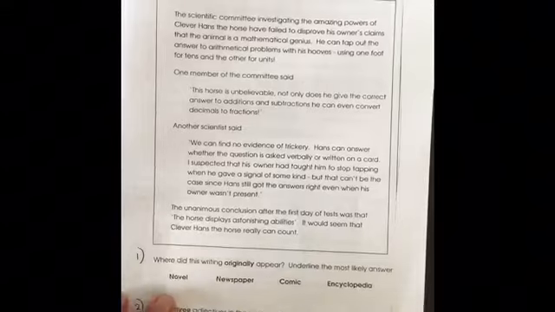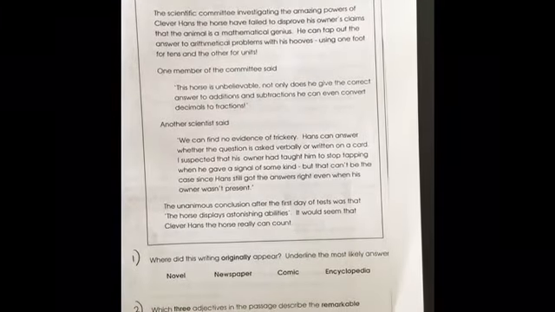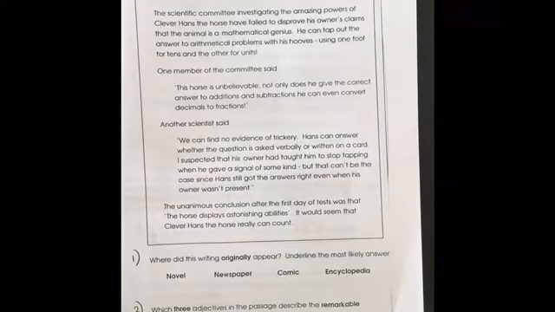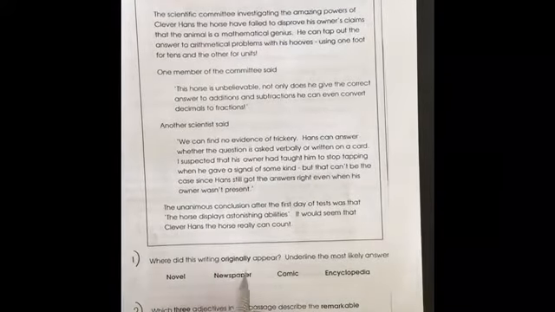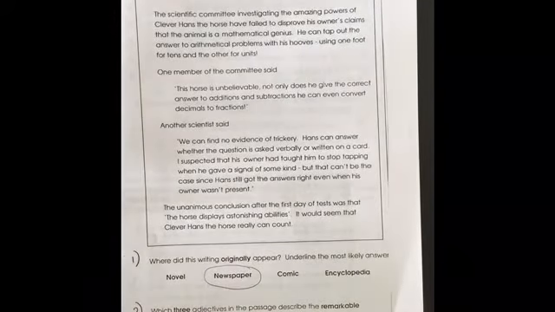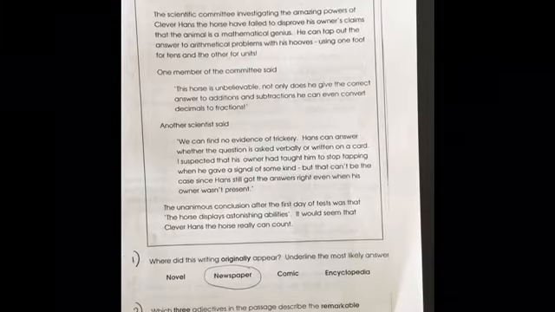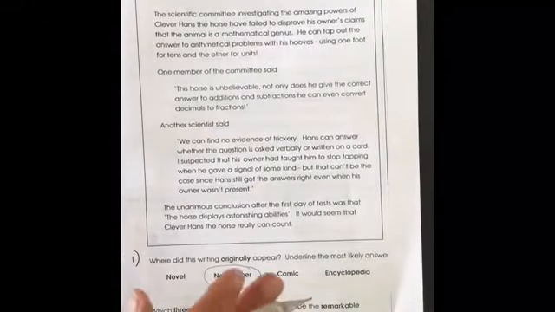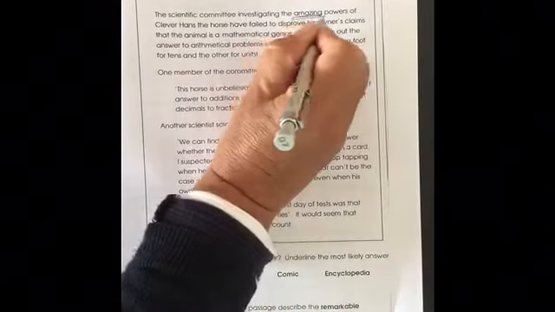Now, where did this writing originally appear? A novel, a newspaper, a comic, or an encyclopedia? And the best answer would be a newspaper. And then the next question, which 3 adjectives describe the remarkable nature of Clever Hans's ability? So if we go through them, we'll look for adjectives. He was amazing.